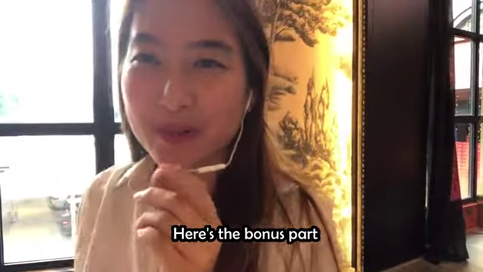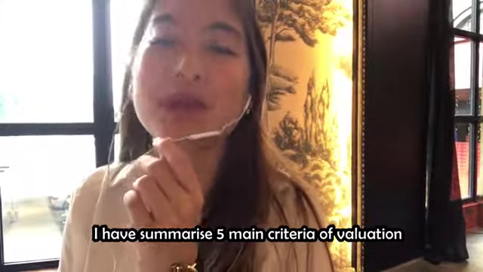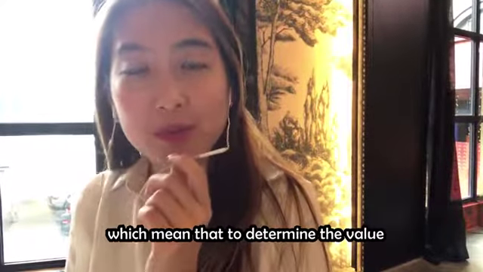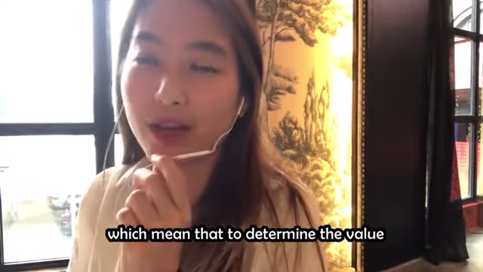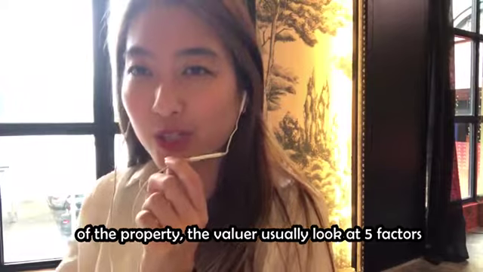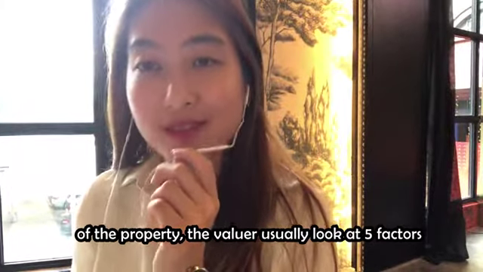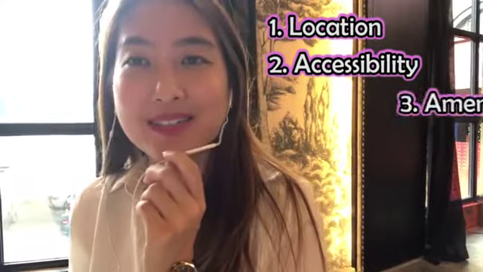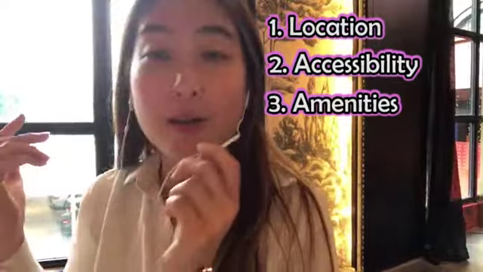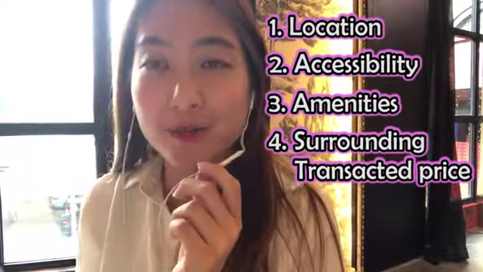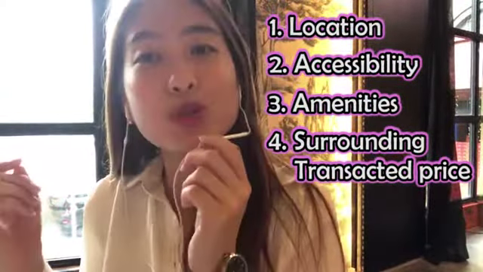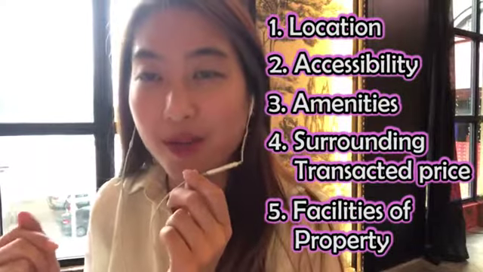Now here's the bonus part. I've summarized 5 main criteria of valuation, which means that to determine the value of a property, the valuer usually will look at 5 factors. The first one is location, the second one is accessibility of that property, the third one is amenities, the fourth one is surrounding transacted price, and the fifth one is the facilities of that property.